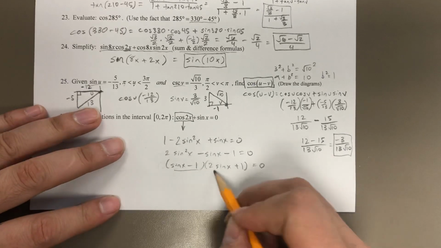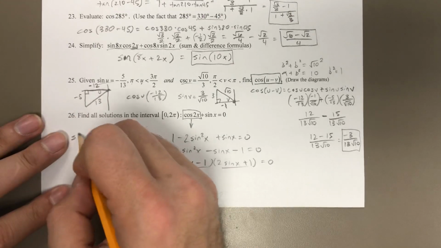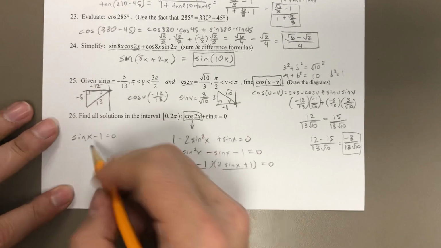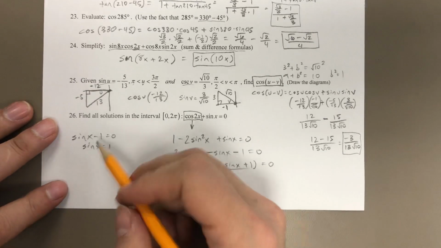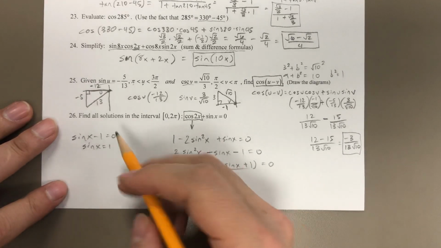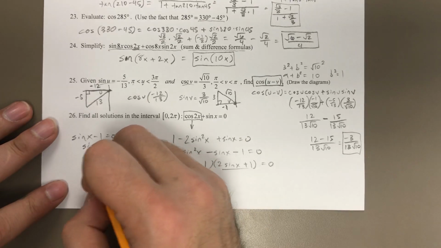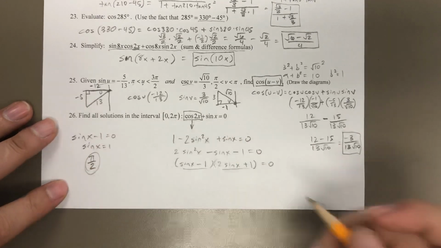Anyways, both of these factors end up equaling 0, so I've got sine of x minus 1 equals 0, so I solve it. The sine of x equals 1. And then on your unit circle, if you look at that, the only angle that has a sine that's 1 is going to be pi halves. So that's the one solution you get there.